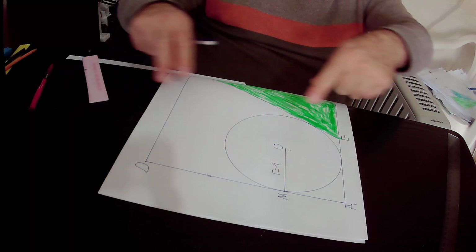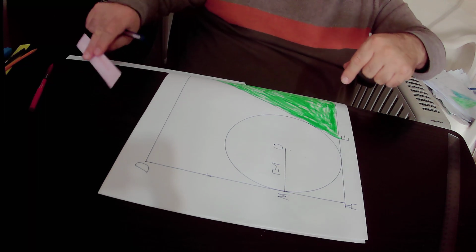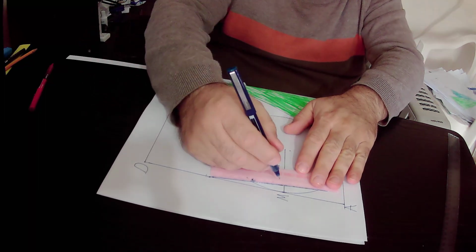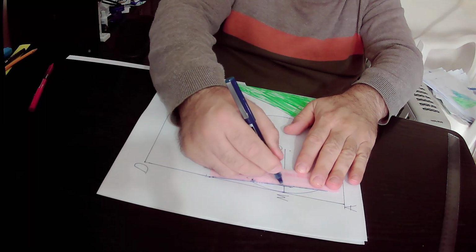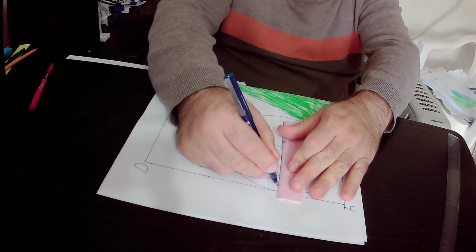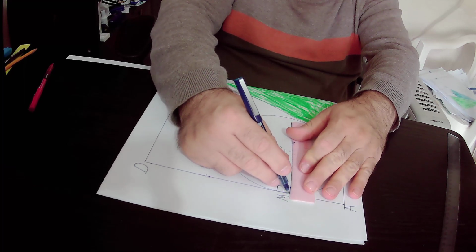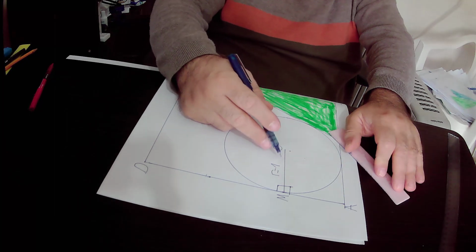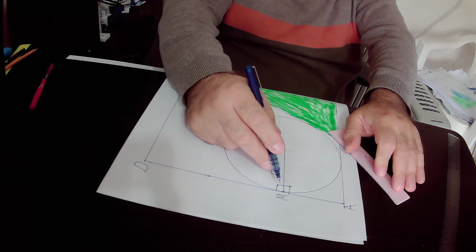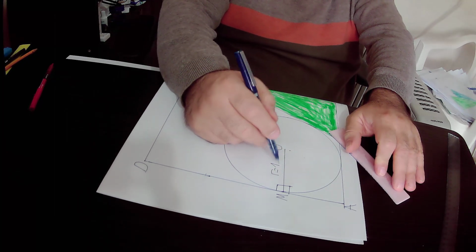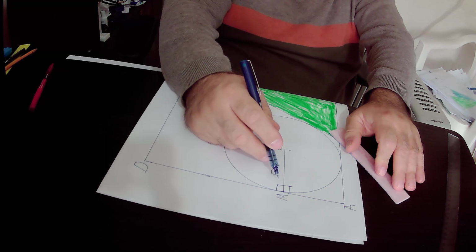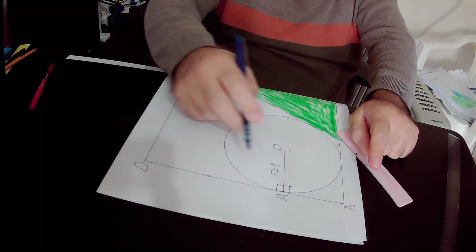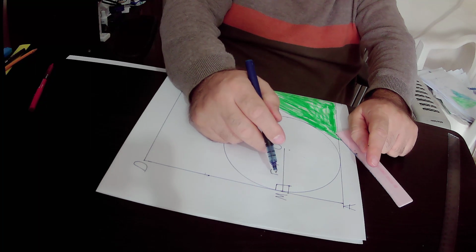Therefore the tangent AD will be perpendicular to this radius. That is to say this angle will be equal to 90 degrees, and this angle will also be equal to 90 degrees. Why? Because this radius is drawn to the point of tangency. Whenever you have a radius that is drawn to the point of tangency, then the tangent will be perpendicular to this radius.